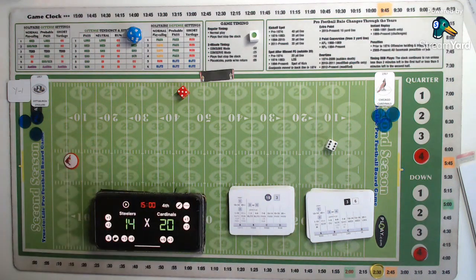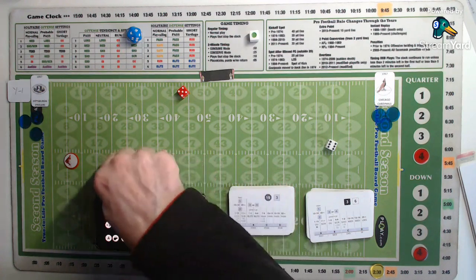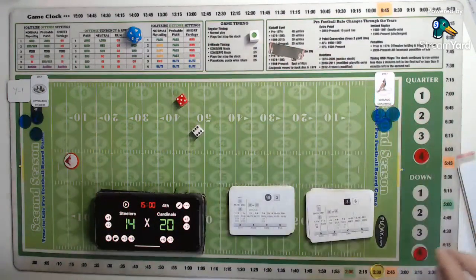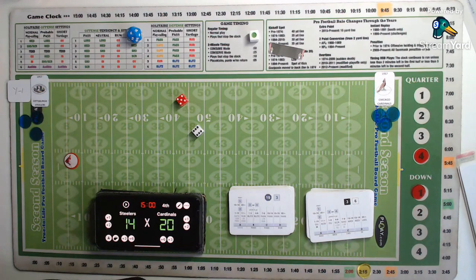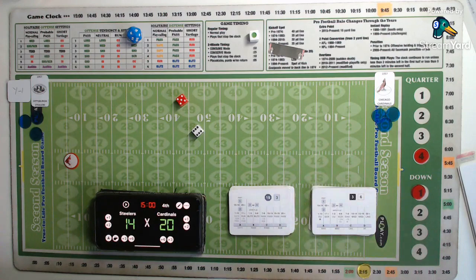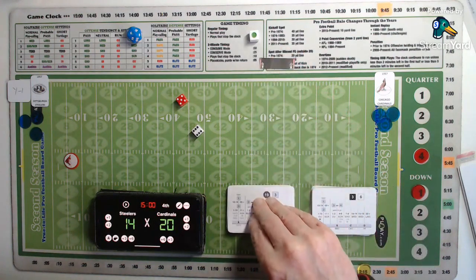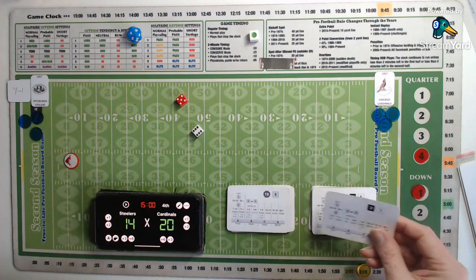Down to the 6-yard line of the Steelers. So 2:15 remaining. And the Cardinals have the ball, 1st and goal at the 6 of Pittsburgh.